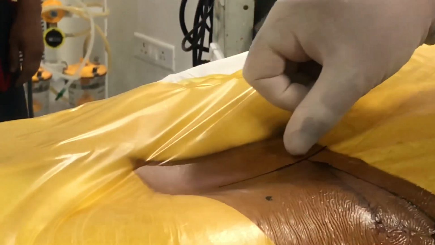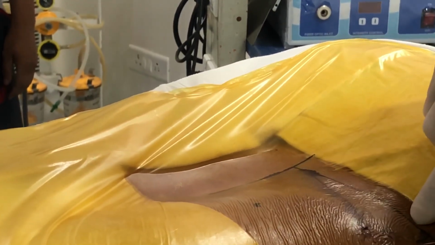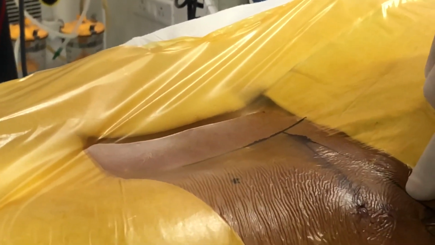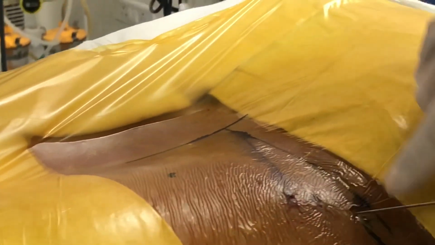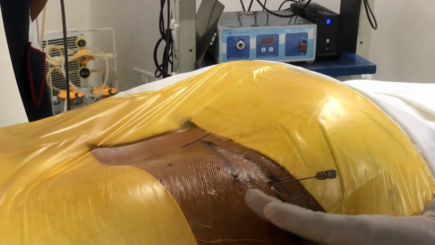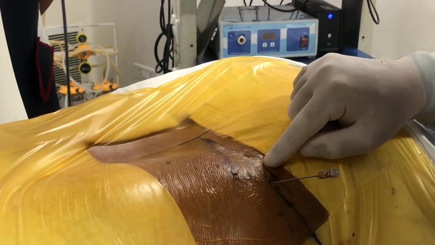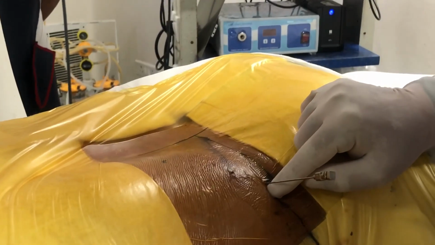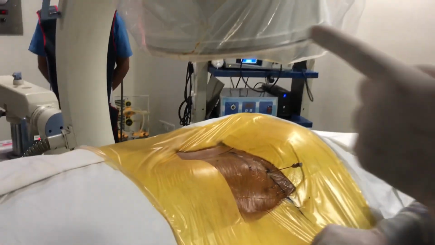We have marked the center line, the interspinous line. After that, we have marked the disc line. After marking the disc line, we measured the disc height after compensating for the lordosis. As you can see, the disc line is a little anterior to the AP line. The lateral line is a little higher than the AP line. This gives me my entry point, which I have adjusted.